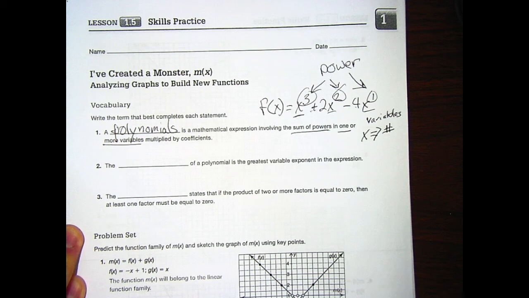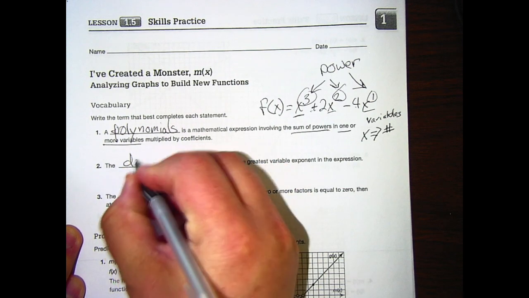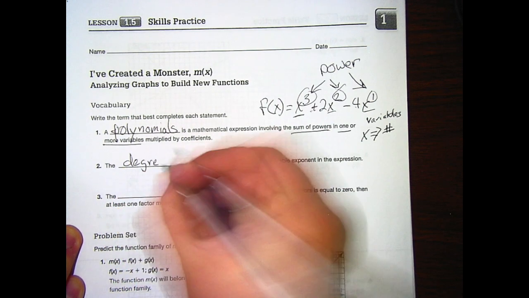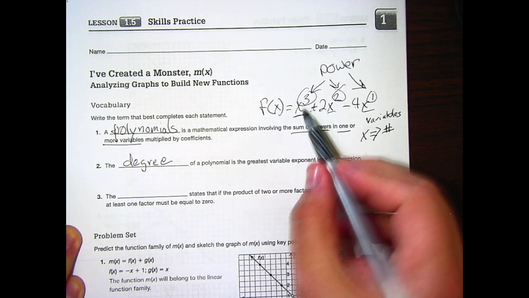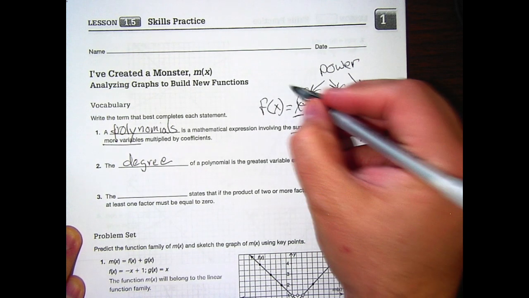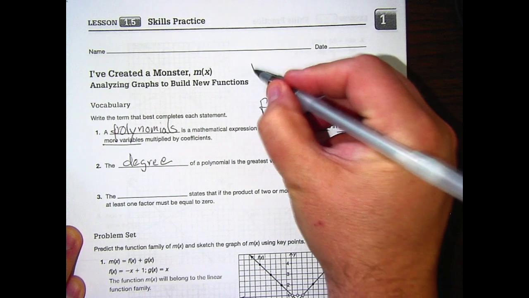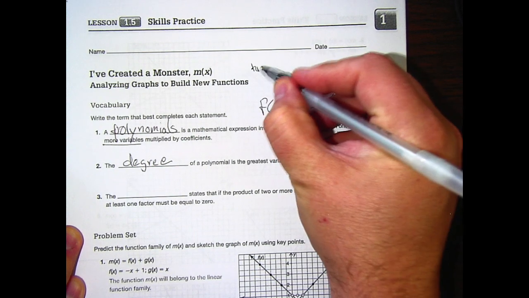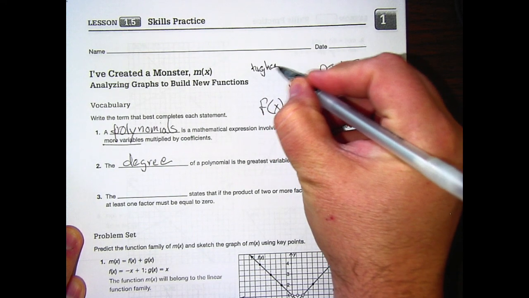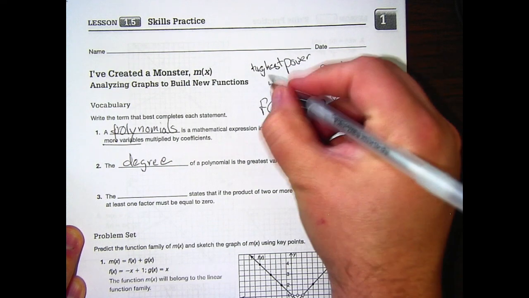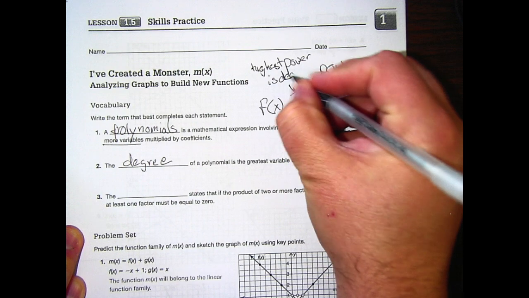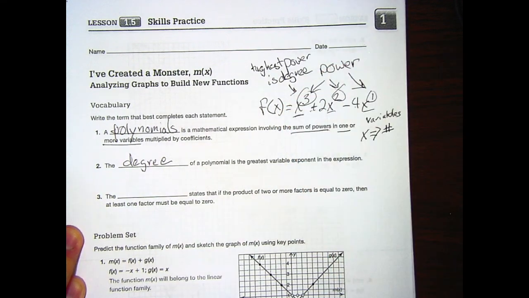Now, the blank of the polynomial is the greatest variable exponent in the expression. So I'm going to guess and say that that's degree. Now, based on my example, what's the highest power of x? 3. So the highest power is the degree. Okay.